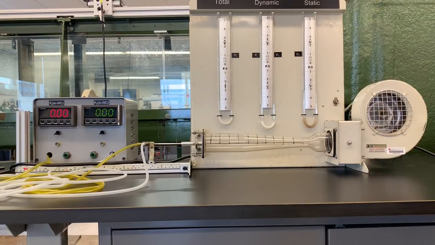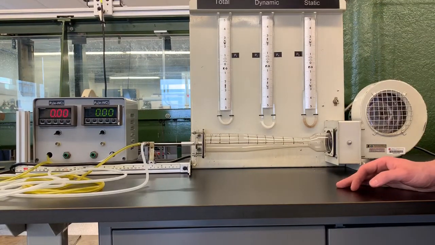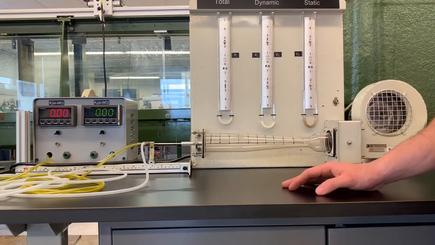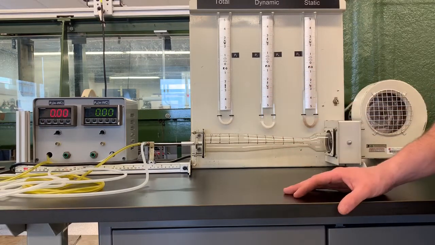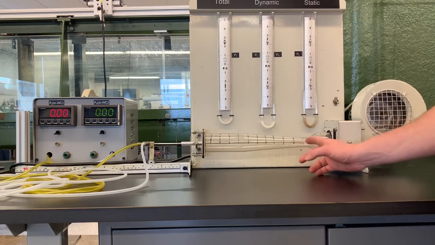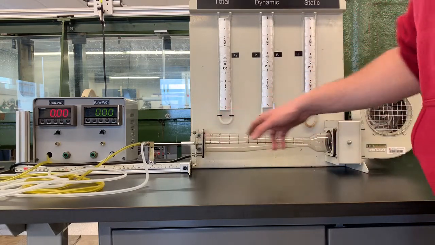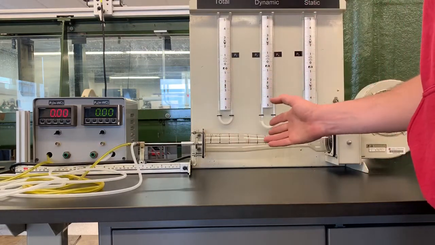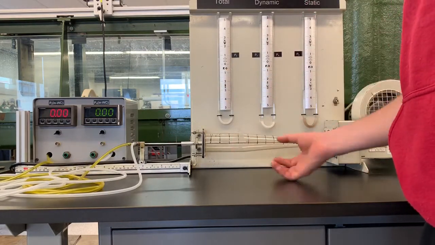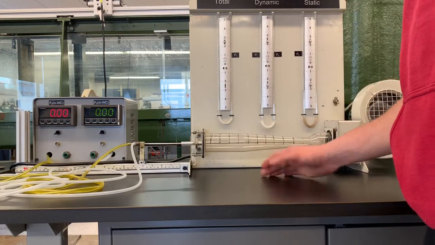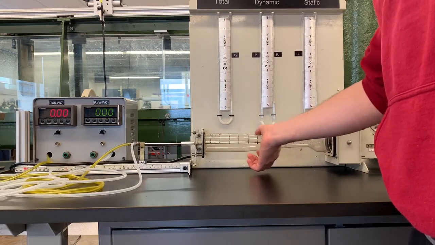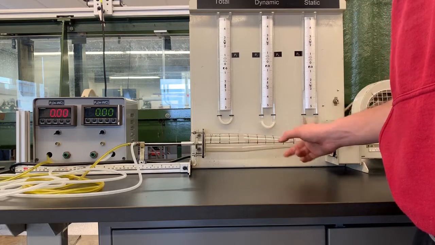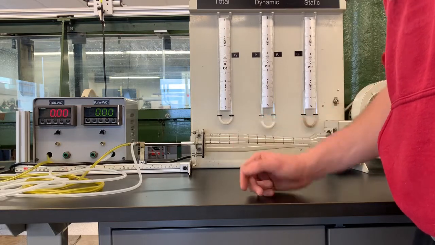So this here is an example of airflow and how you get the velocity of airflow with a pitot-static tube. Okay, so we have the tube in here. I can move it in and out of this chamber right here. Basically, this is a Venturi tube. This used to be an experiment where you would see how the air velocity changes along a constantly increasing diameter.